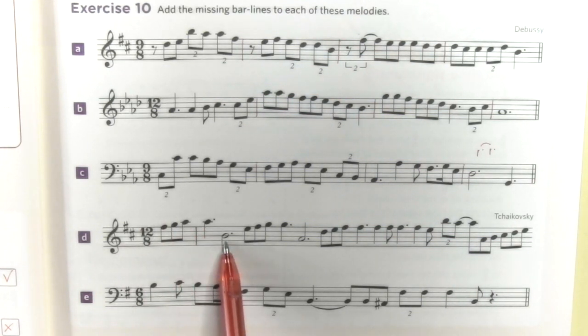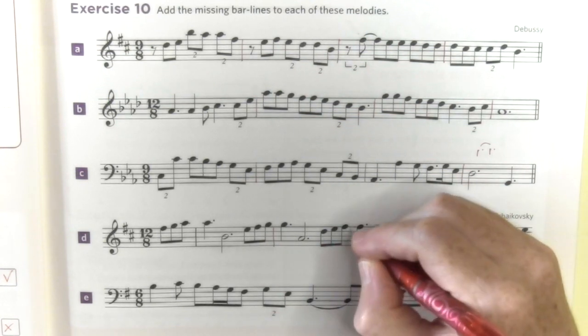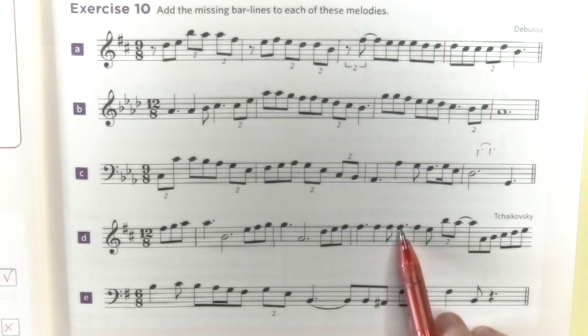1, 2, 3. 1, 2, 3. Bar line. 1, 2, 3. 1, 2, 3. Bar line. These are the same. 1, 2, 3. 1, 2, 3.